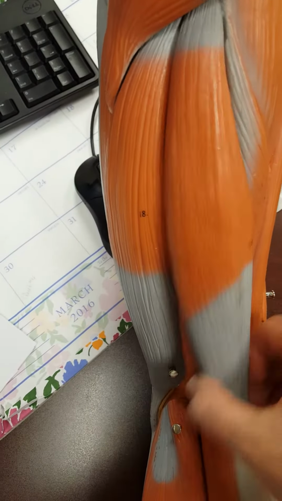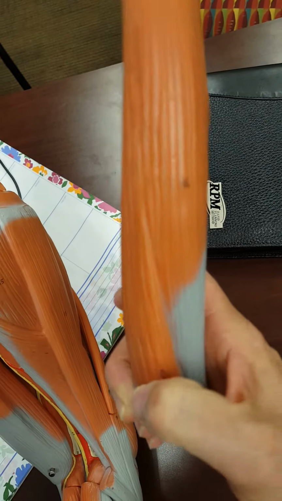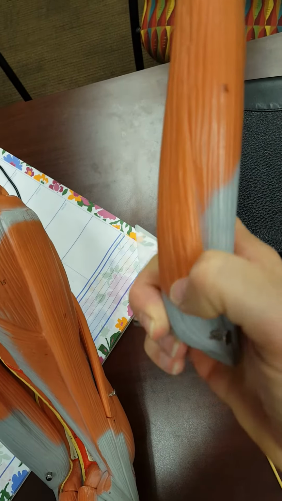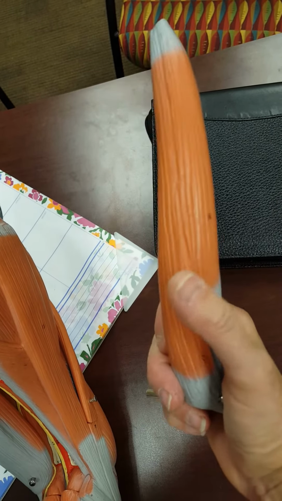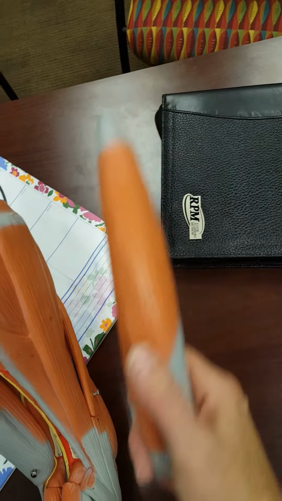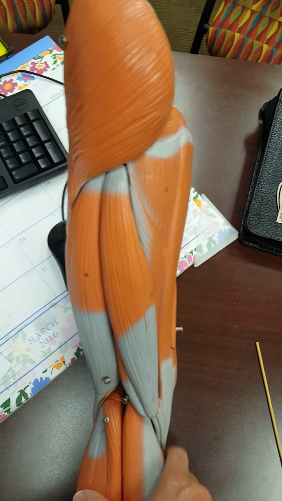Now if I take this off, you can see semitendinosus, semimembranosus. Okay, so there's 2 muscles, semitendinosus, semimembranosus. Tendinosus is on top. Think of the T for tendinosus, T on top.